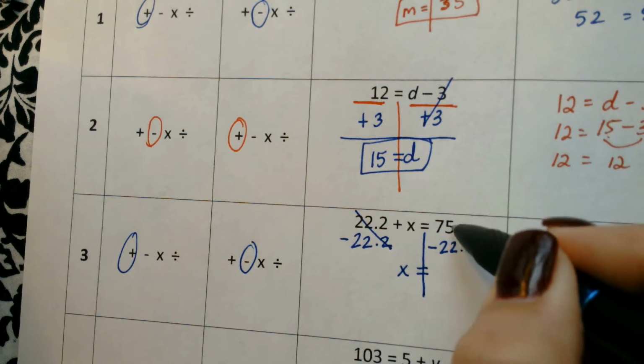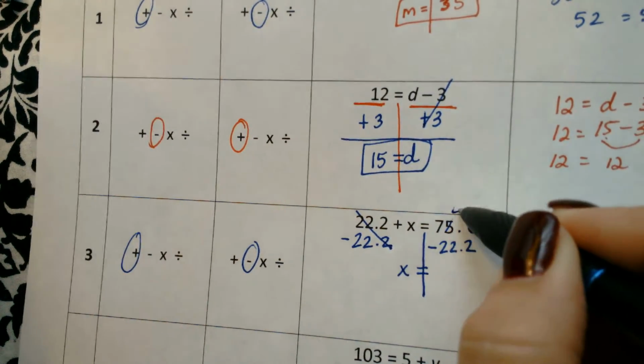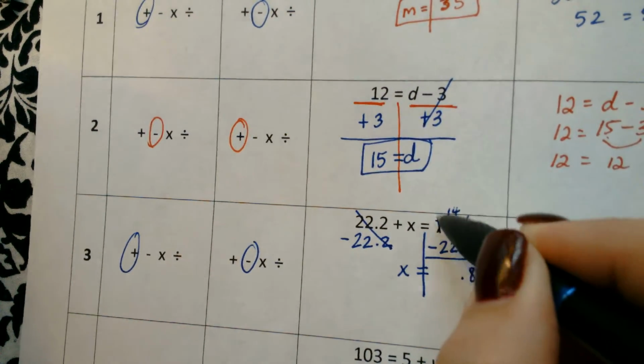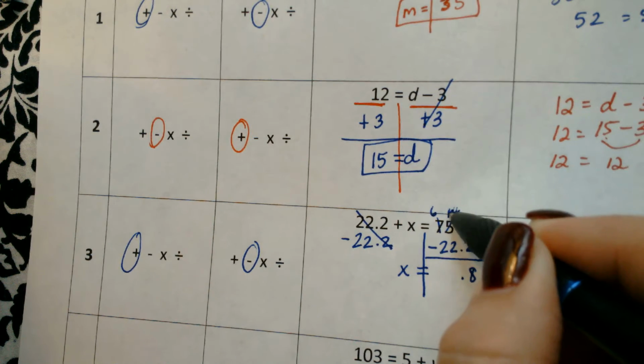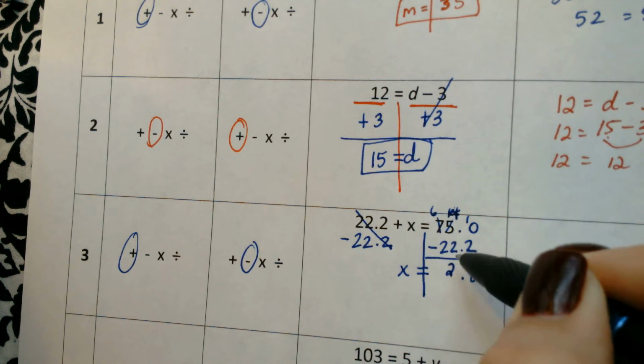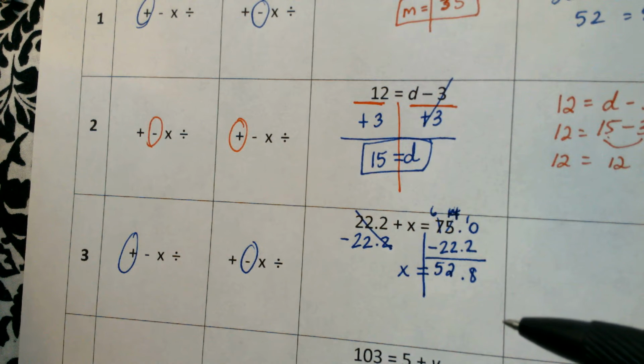Well, 75, remember if we put a 0.0 here, we can regroup. So this would just be a 4. 4 minus 2 is 2, and then 7 minus 2 is 5. So we have 52.8.